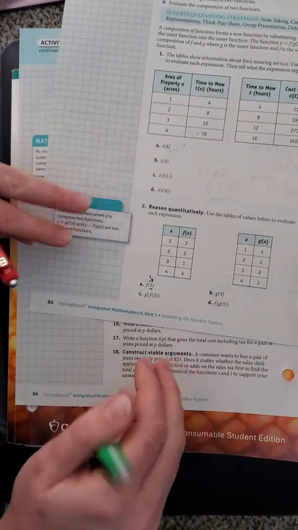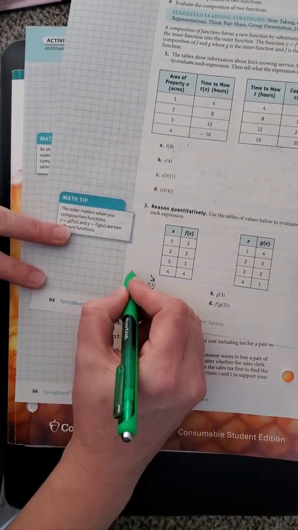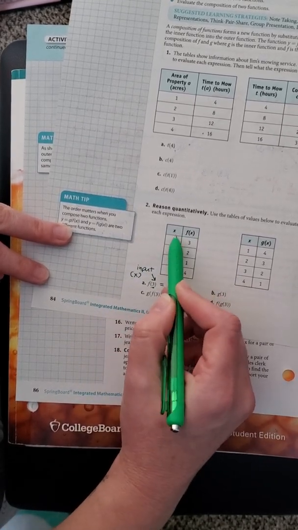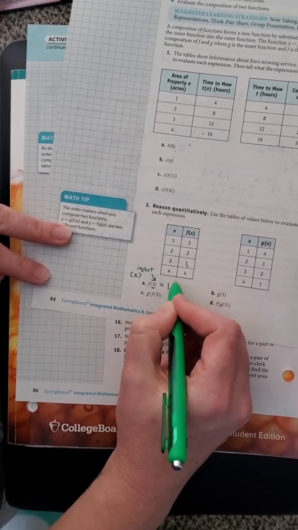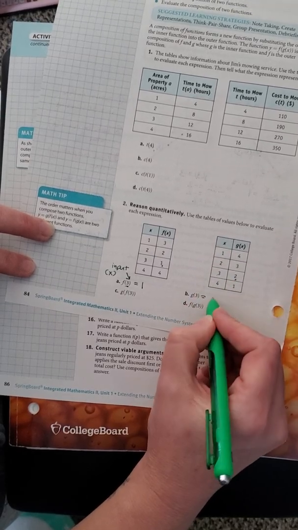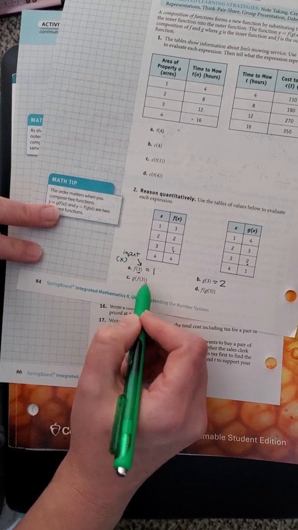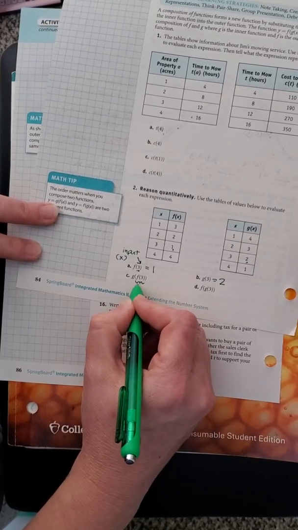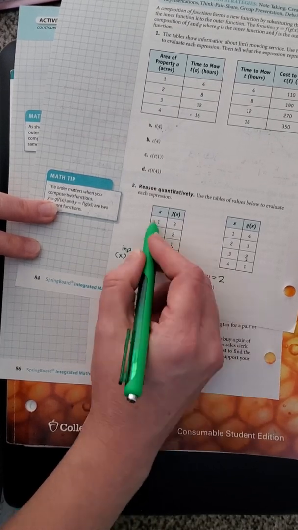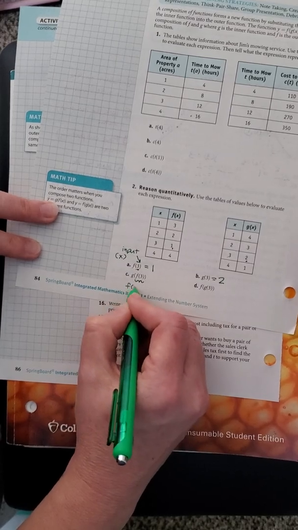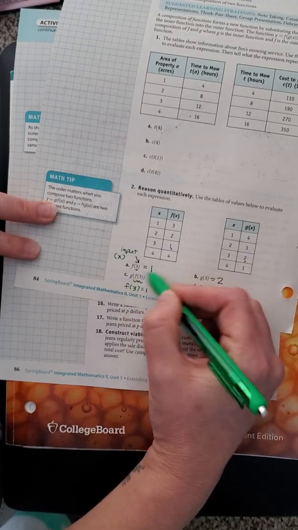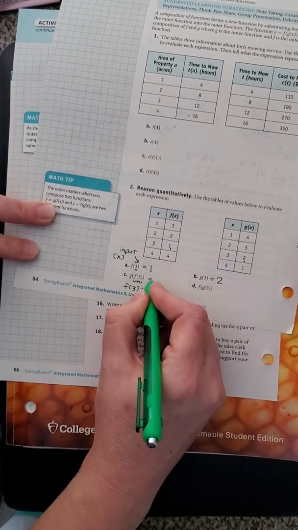Okay, so we're going to do the same thing again, only this time we're only using F. F of 3, this is our input, or our x. And then we're going to see what our output is. F of 3 is 1, our y value. G of 3, the output is 2. Okay, now g of f of 3. Again, start with your input on f, your inside function. So we're going to find f of 3. Our input is 3, our output is 1. So f of 3 is 1. That's my new input. Go to g, the other function. G of 1 is 4.